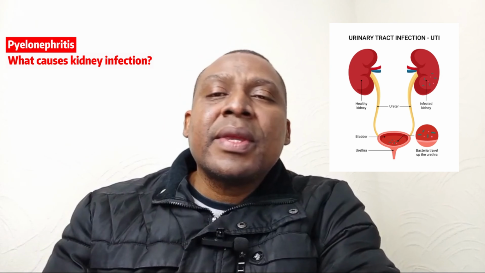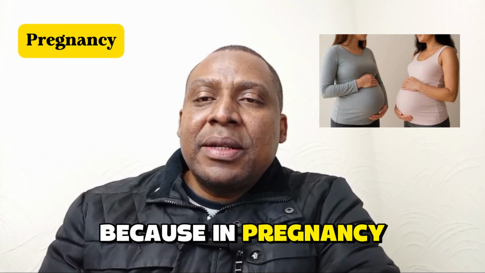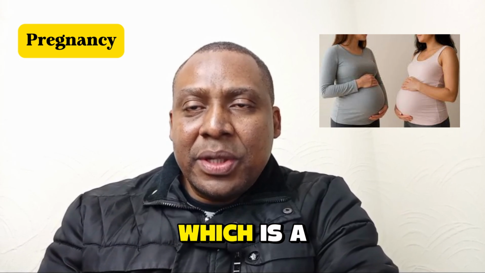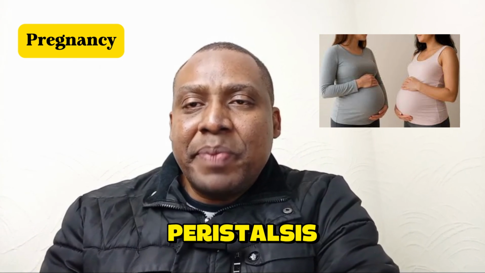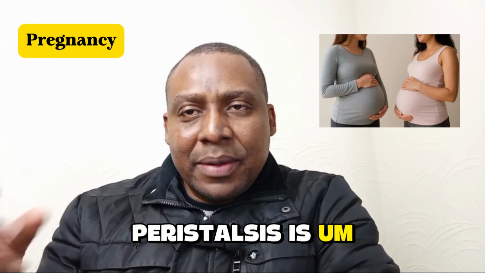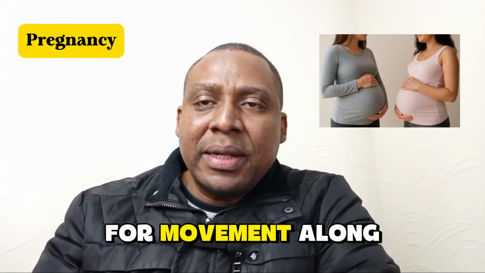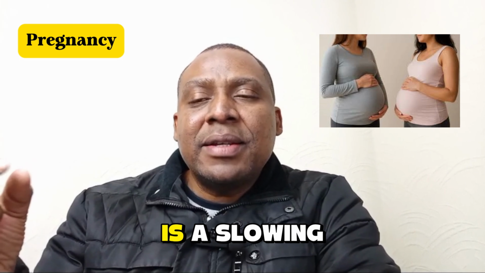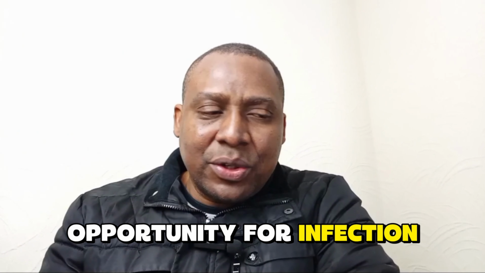Pregnancy is a risk factor here because in pregnancy, there's a high level of progesterone, which is a hormone that causes relaxation of smooth muscles and so reduces peristalsis. Peristalsis is the wave-like movements that allow for propulsion, for movement along the tract. So if there is a slowing of that movement, it creates an opportunity for infection to occur.